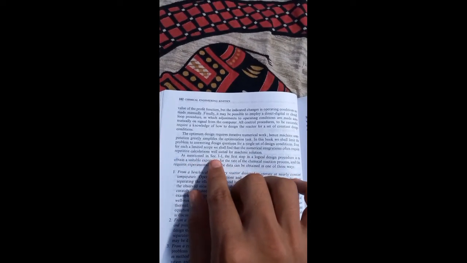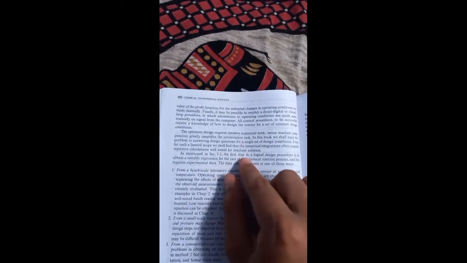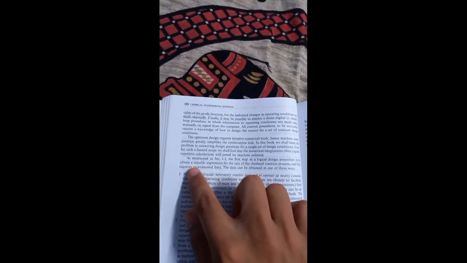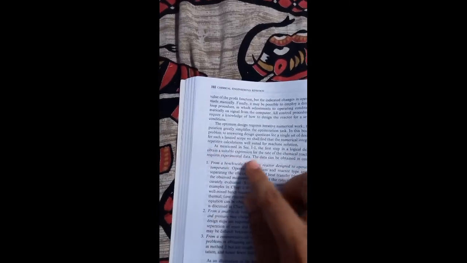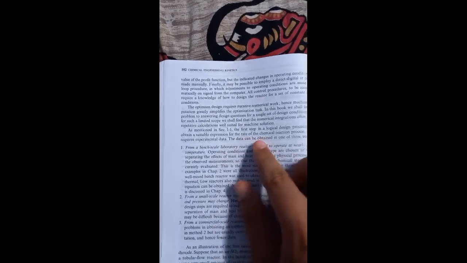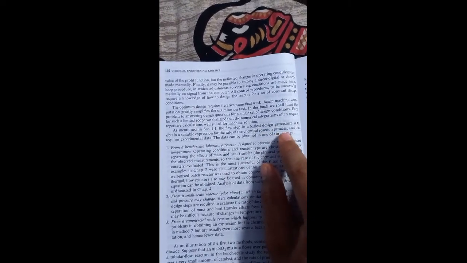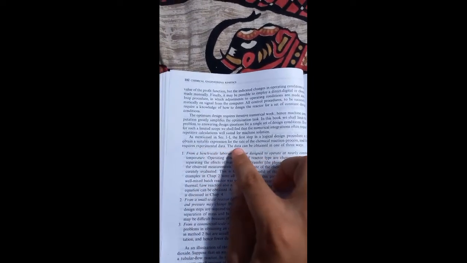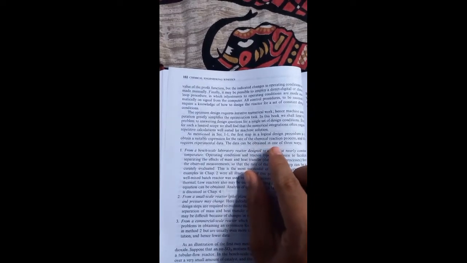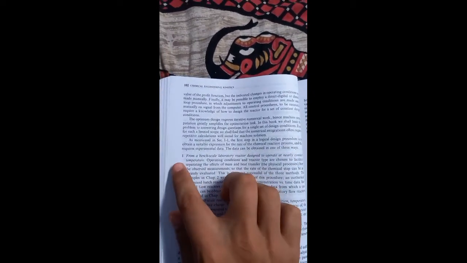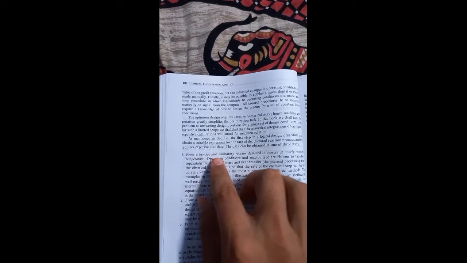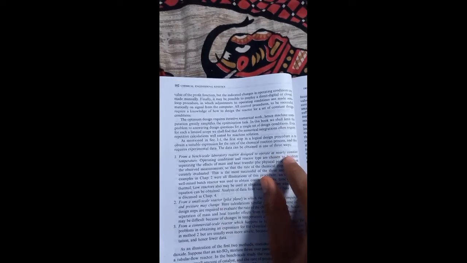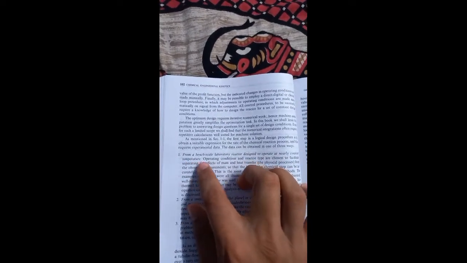As mentioned in section 1.1, the first step in a logical design procedure is to obtain a suitable expression for the rate of the chemical reaction process, and this requires experimental data. The data can be obtained in one of three ways. First, from a bench scale laboratory reactor designed to operate at nearly constant temperature.